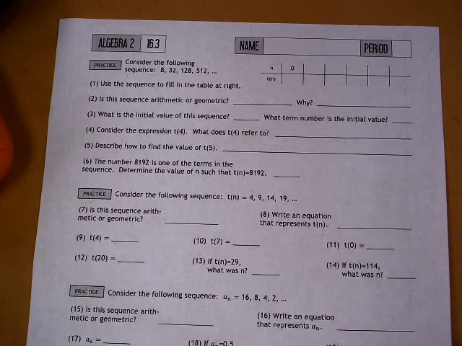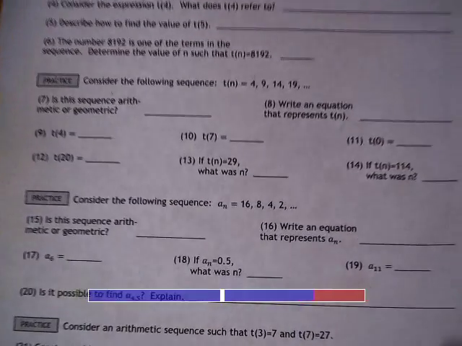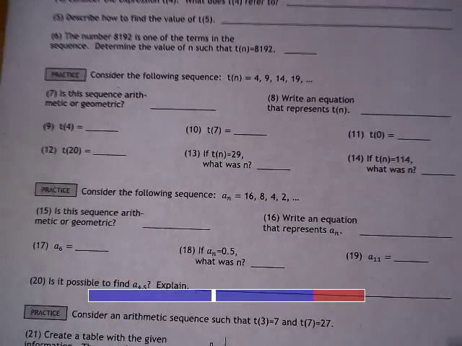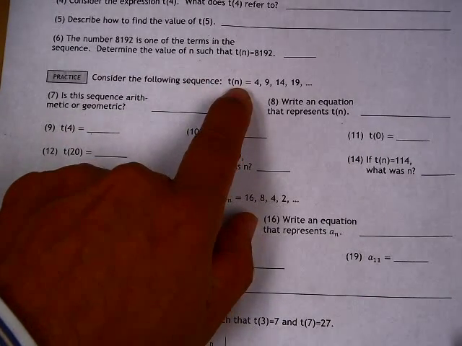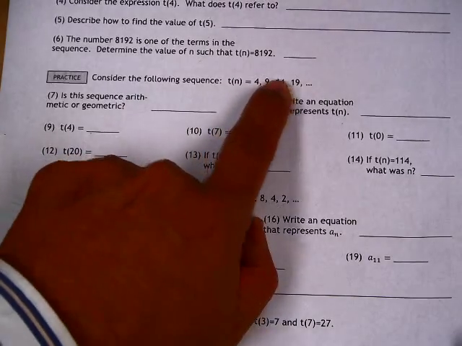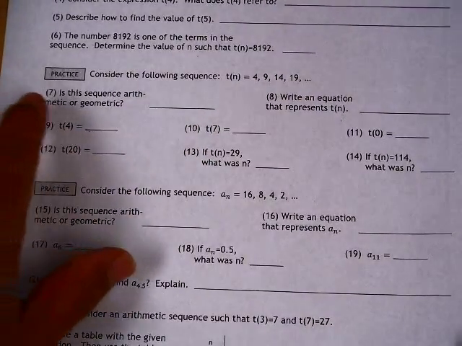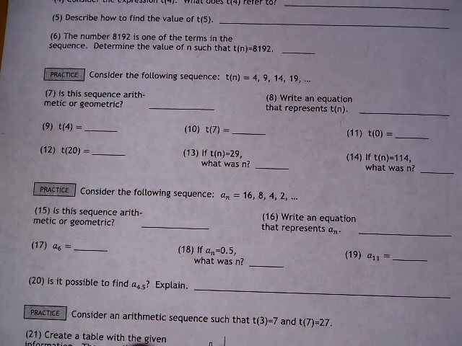Okay, so here's worksheet 16.3, problems 7 through 14. We have the following sequence. T of n is equal to 4, 9, 14, and 19. Is this sequence arithmetic or geometric?